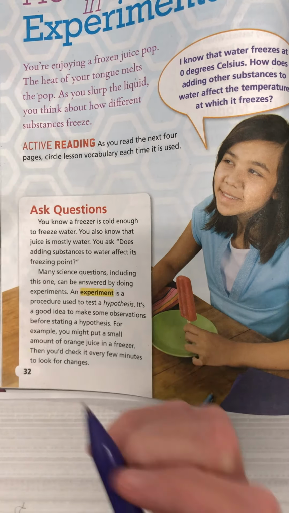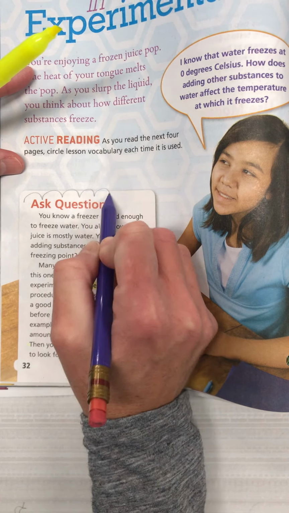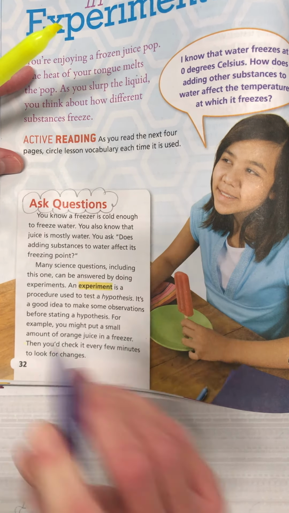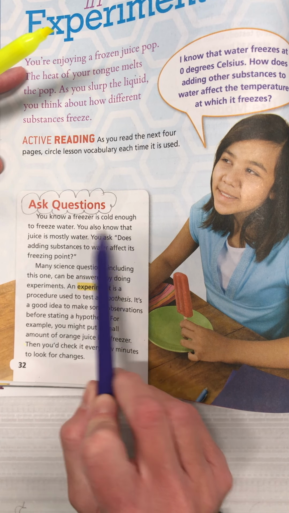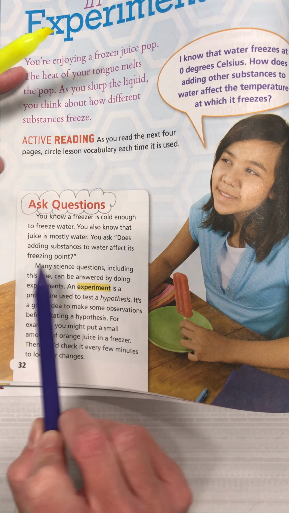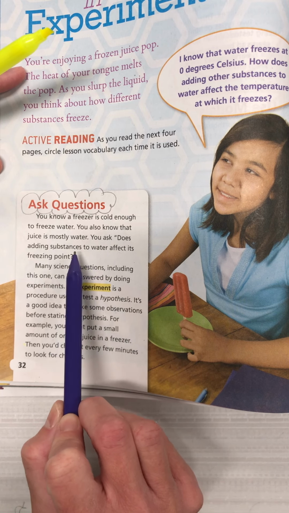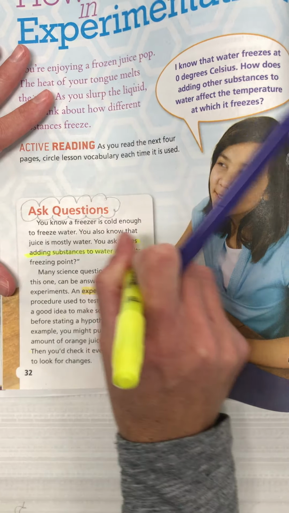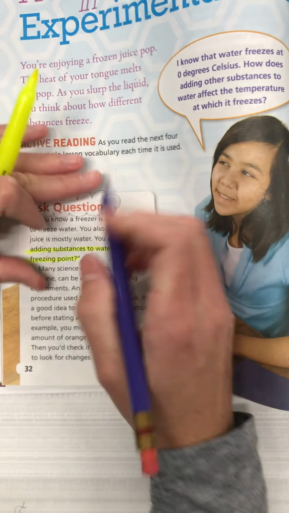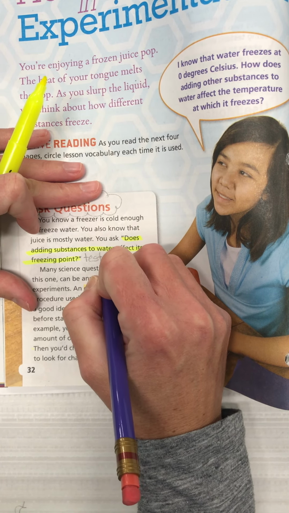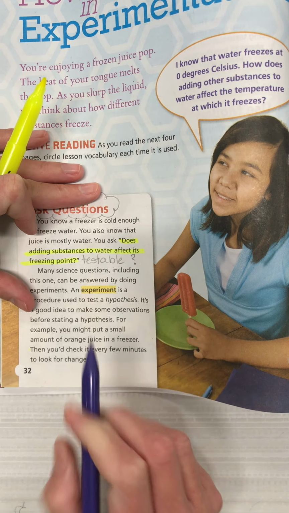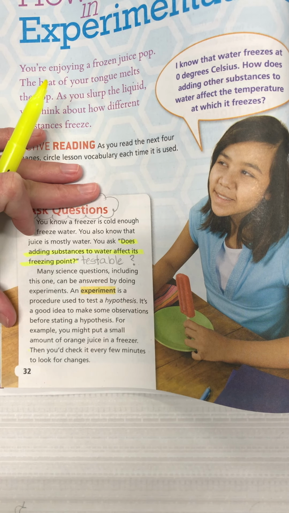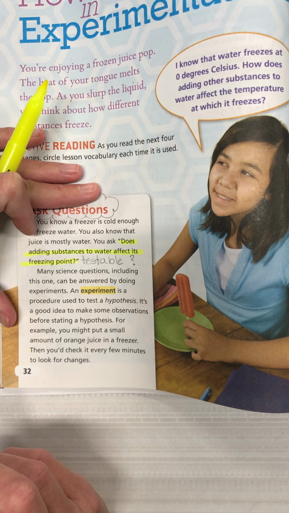When you're reading this section, you're going to learn a lot more about what it means for a scientist to ask questions. You know a freezer is cold enough to freeze water. You also know that juice is mostly water. You ask, does adding substances to water affect its freezing point? Let's highlight that, because we're going to call it a testable question. That means the scientist would have to use the scientific method to get their answers possibly.